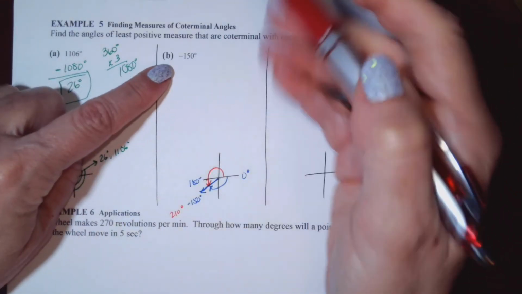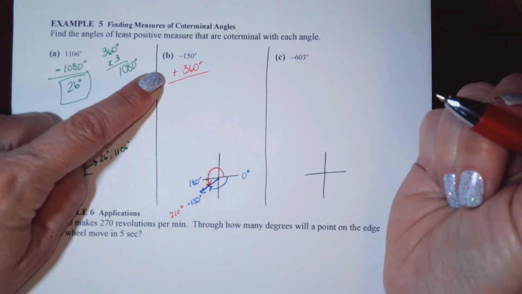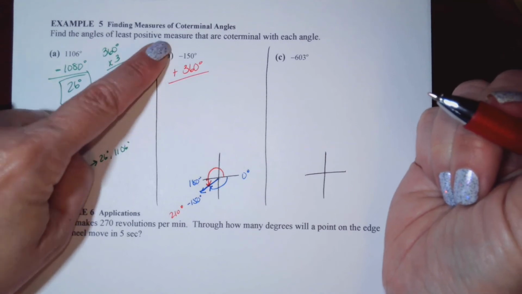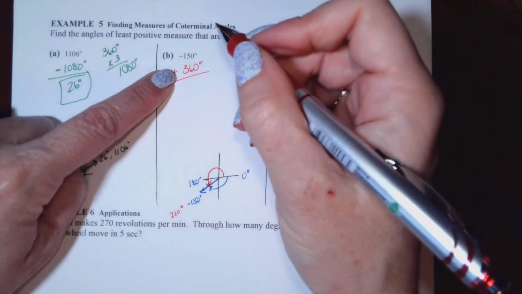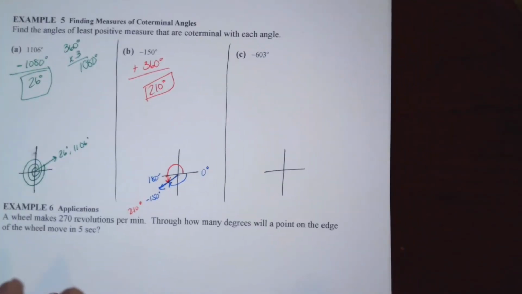Another way to look at this mathematically would be to add that full rotation of 360 degrees here. A negative 150 and a positive 360 is a positive 210 degrees. That is where those 2 angles are coterminal.